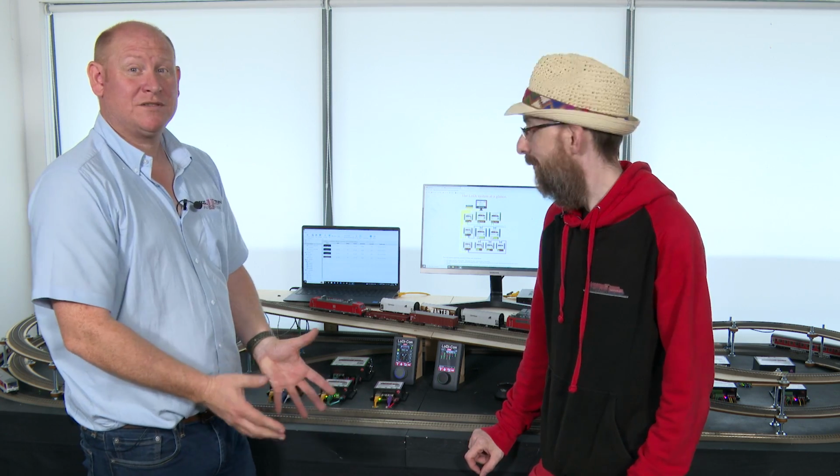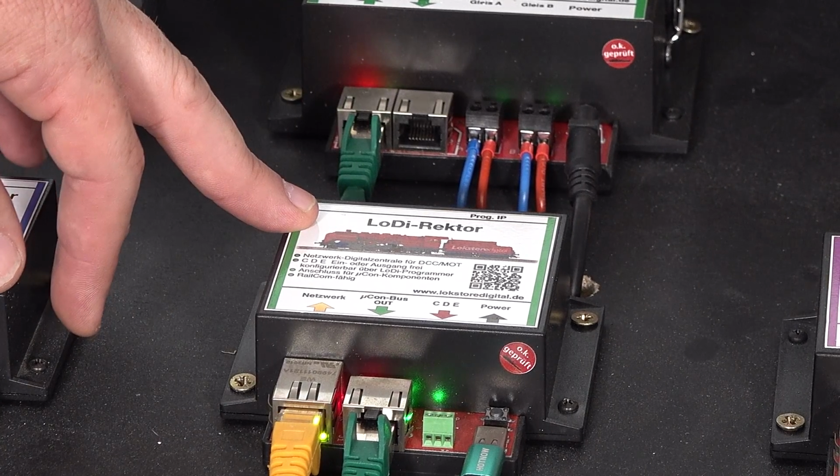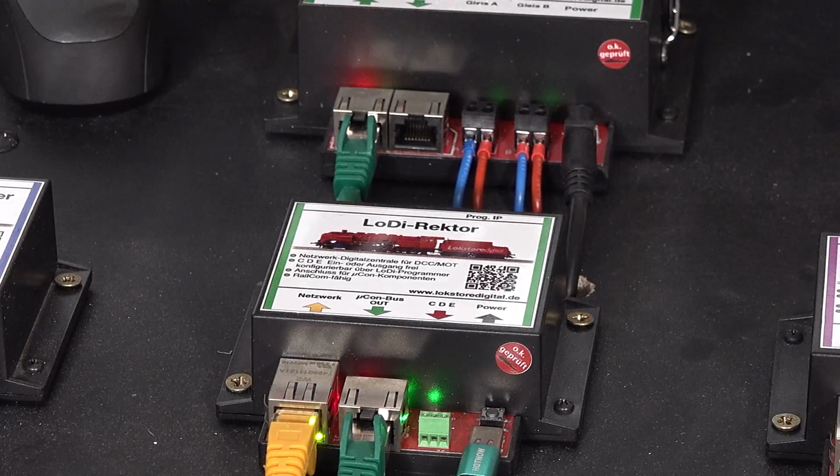Okay, so the first thing we're going to talk about is the Rektor, which is to do with the driving. So here we have a Rektor. What's the Rektor? What does it do? How does it work? It's our command station. So you can drive DCC, Motorola and M3. Just for the UK customers, DCC is one protocol of driving your trains. Motorola and MFX are ones that we don't generally use in the UK. So other countries use those protocols to drive the trains.